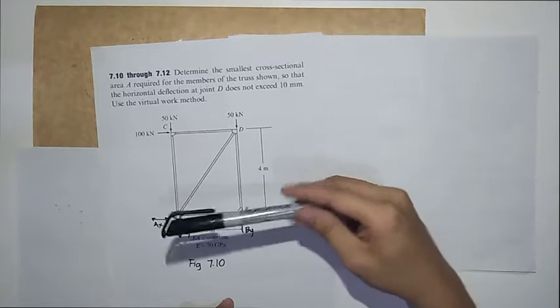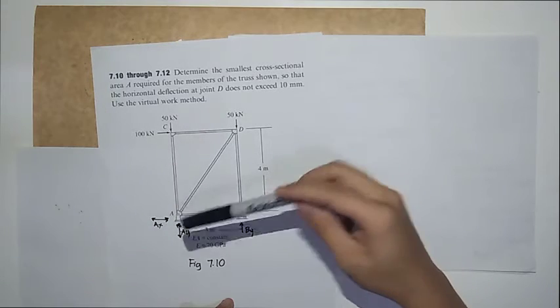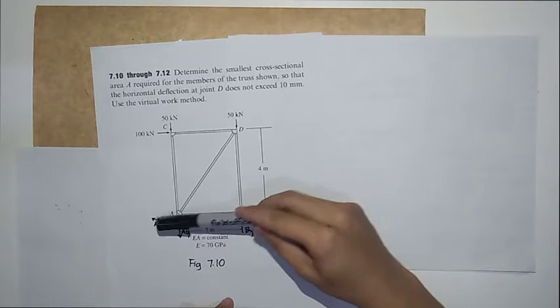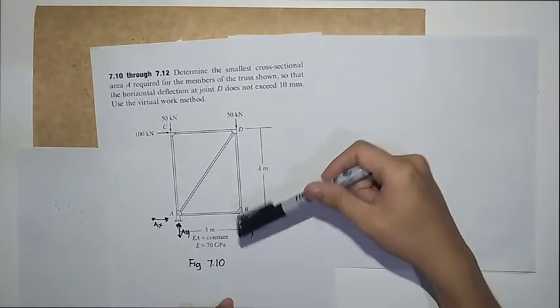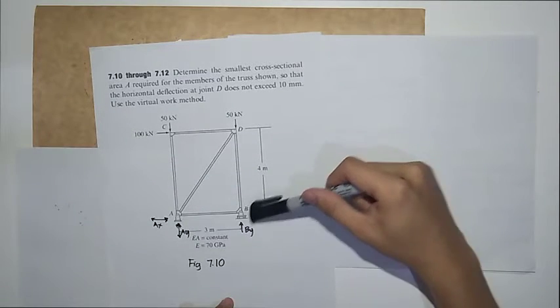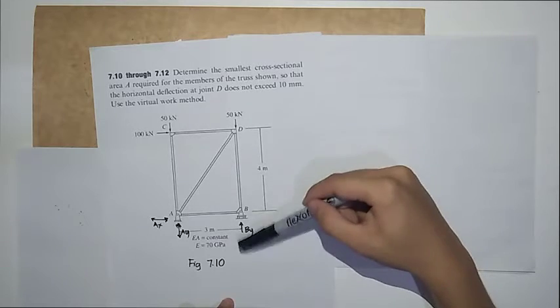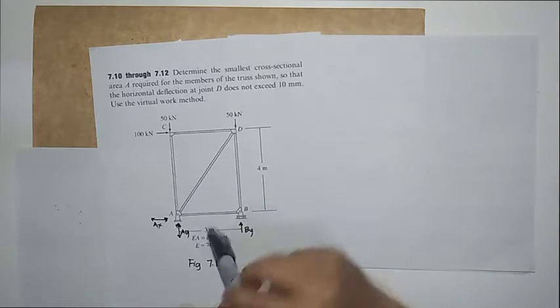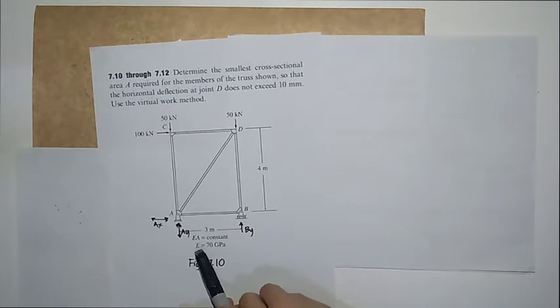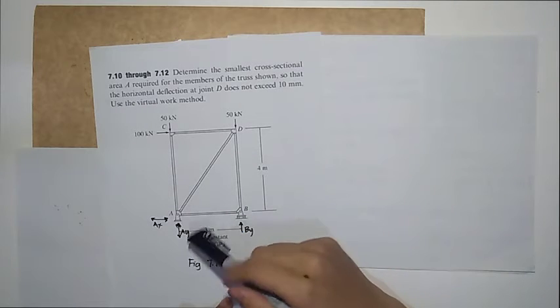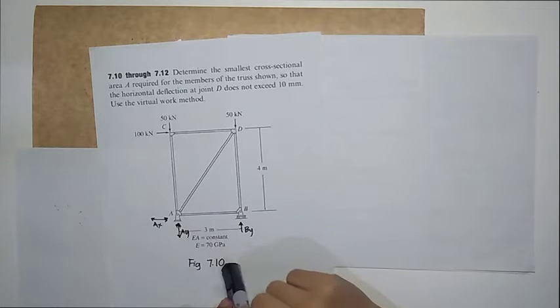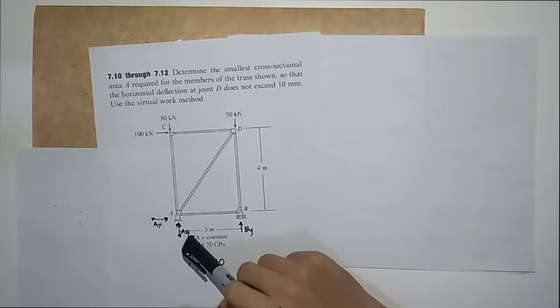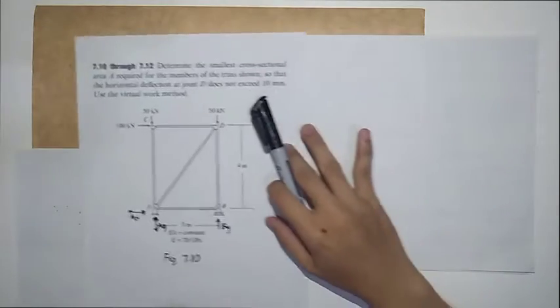And there is a pin and a roller. We know that a pin has two reactions, so I labeled these AX and AY going in that direction, and BY because there is one reaction at the roller. And the base is 3 meters, EA is constant, and E equals 70 GPa. So first, we solve for the reaction AY, and that is easy.